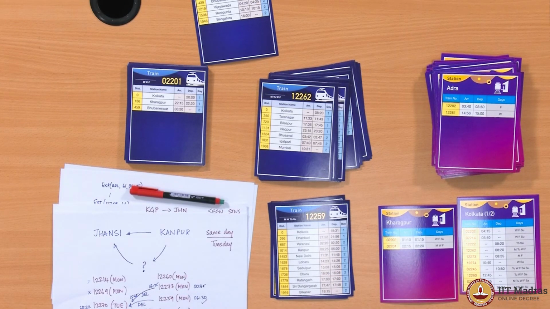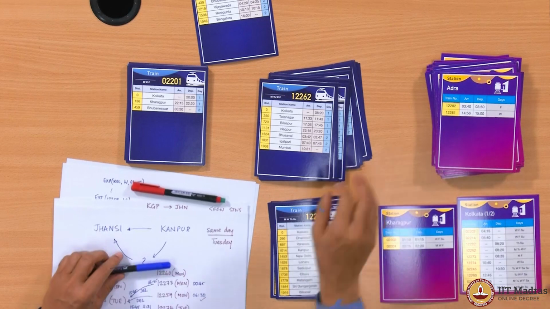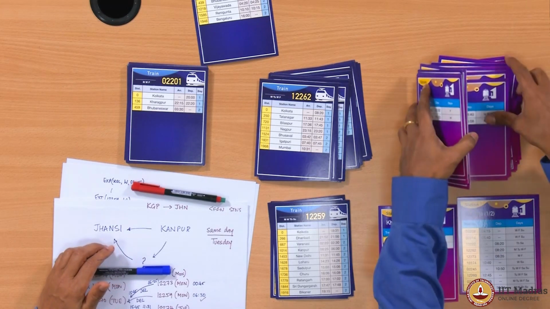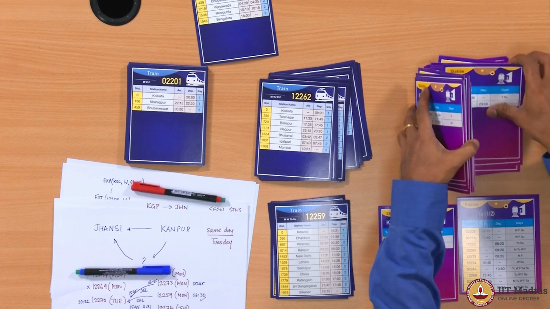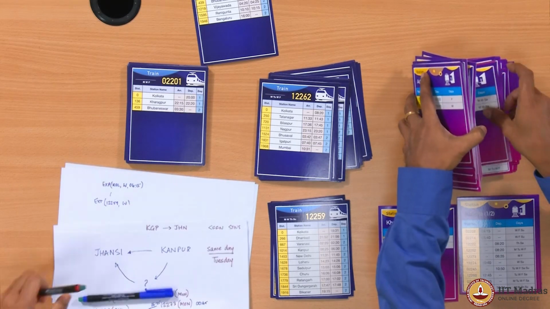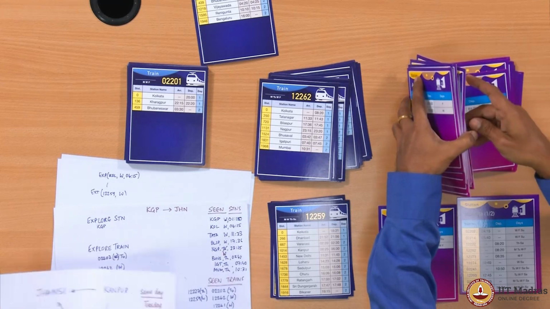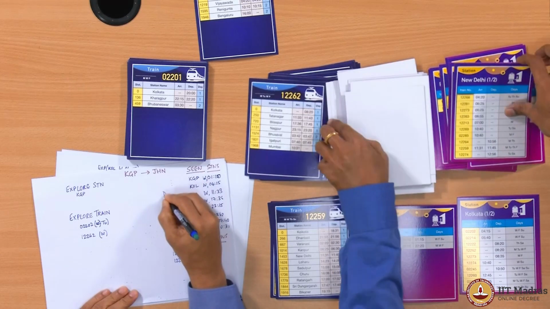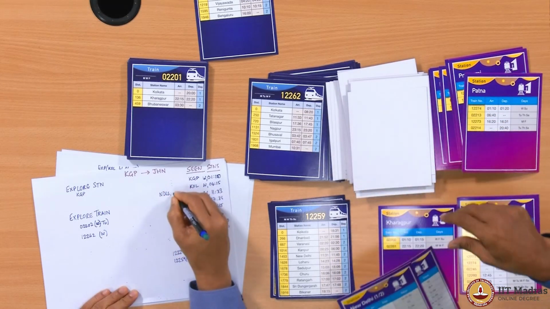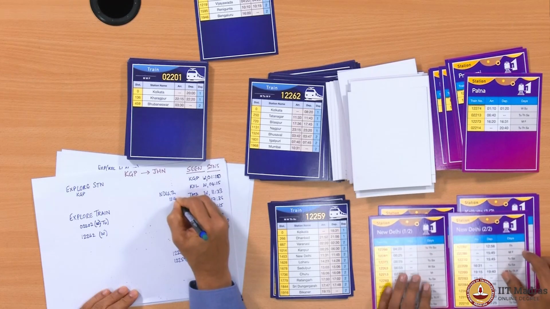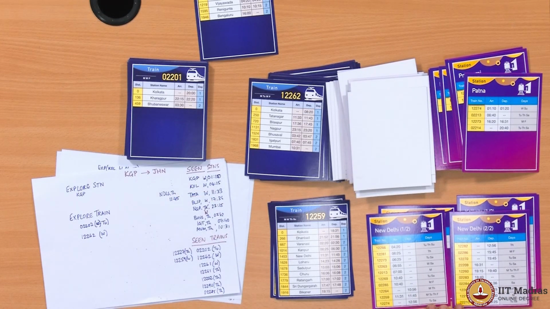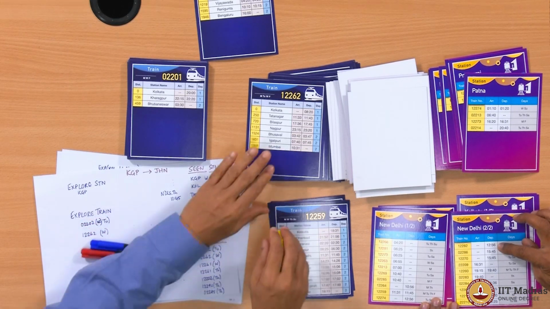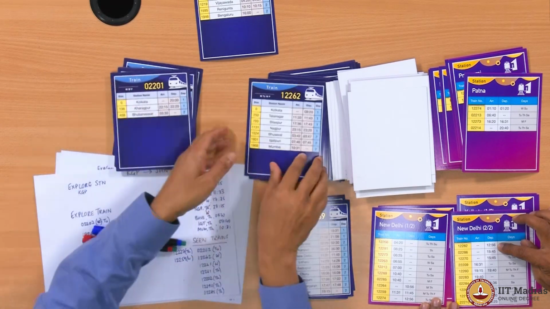Same method. So now we are exploring Delhi at 11:45 on a Thursday. So we have to look at the Delhi station and see if there is something. So we put this back. We have kind of cheated a bit, and we have come down to Delhi. Here's Delhi, 11:45. This is the train. After this on a Thursday, there is 12:56, 12282.